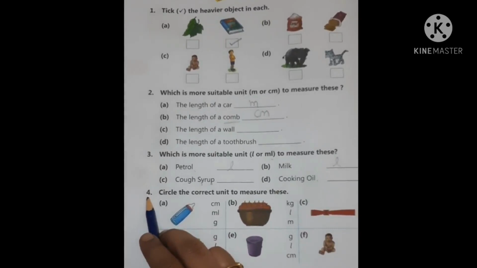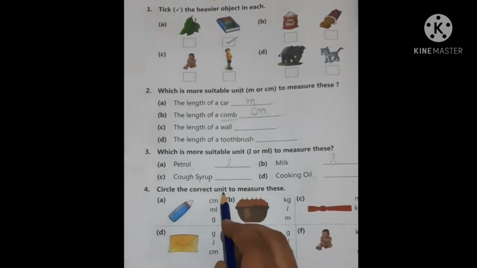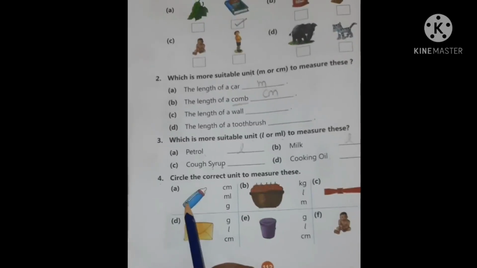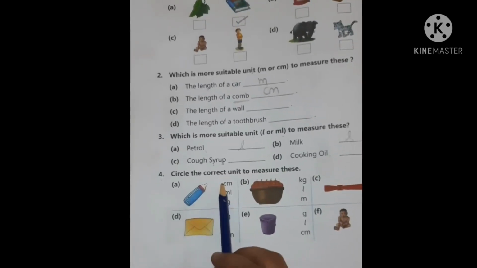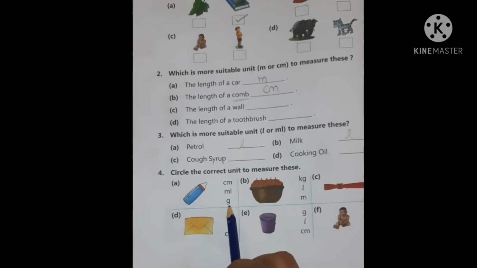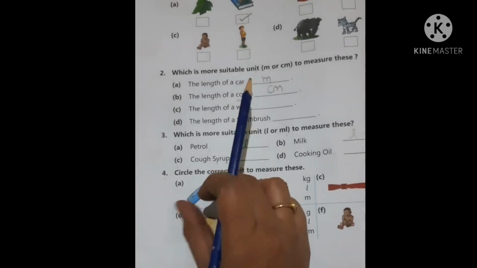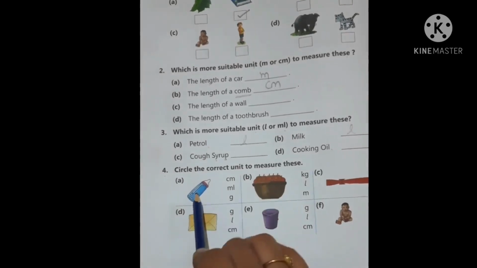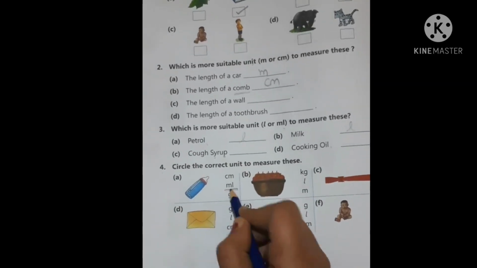Now, let us see question 4. Circle the correct unit to measure this. You see this. What is this? This is a milk bottle. It will be in centimeters, milliliters or grams. So, this contains some liquid. Liquid we always measure with milliliters.